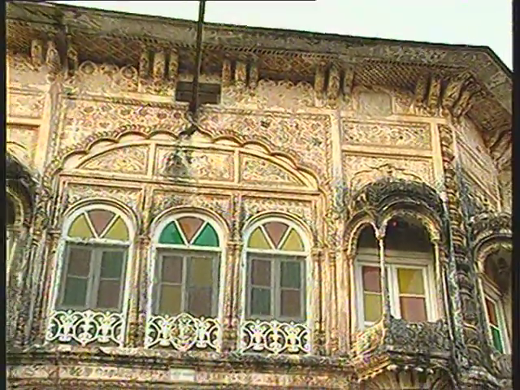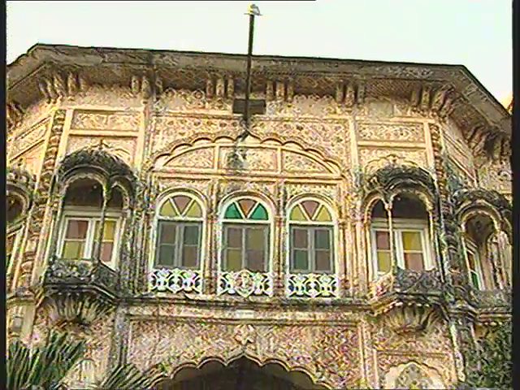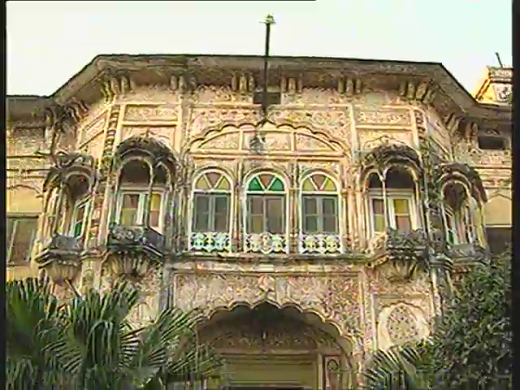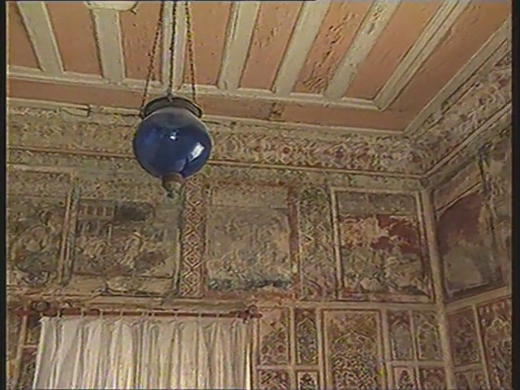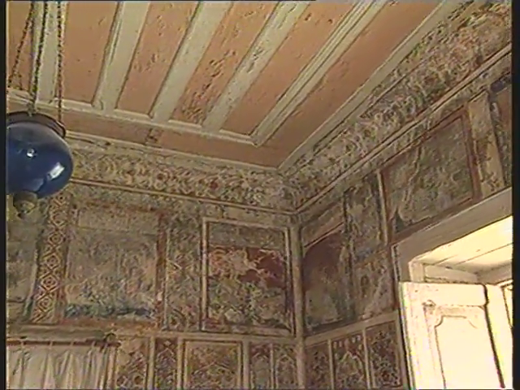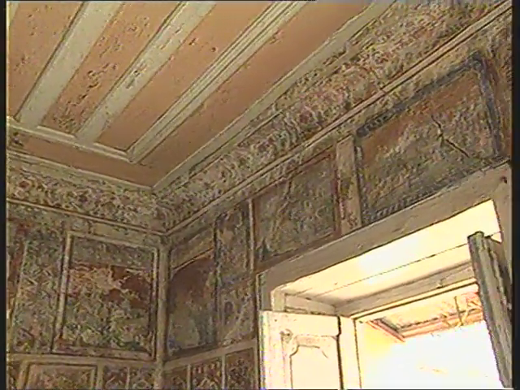For the exteriors of their palaces, the rulers preferred to go back to their Rajasthani origins. This applied to their personal living areas as well. This room is wall to wall, lined with murals done in the Rajasthani style.